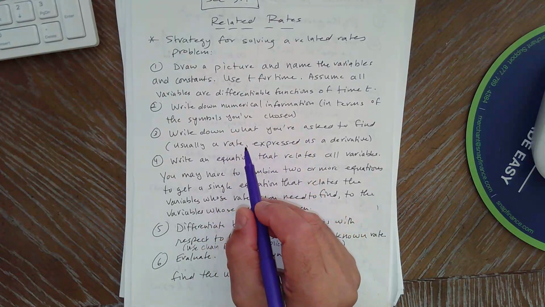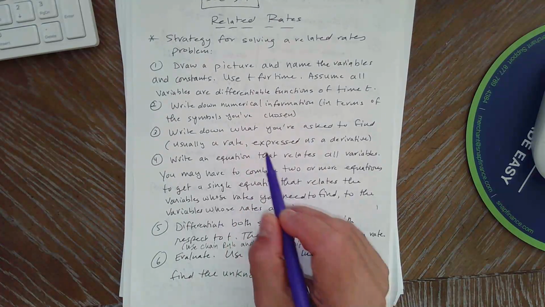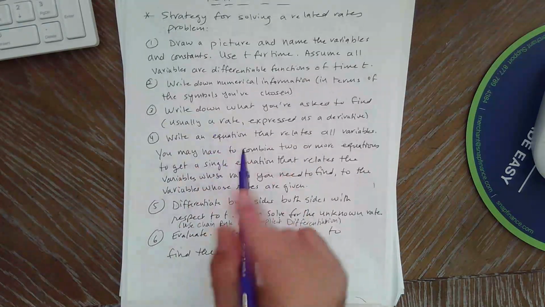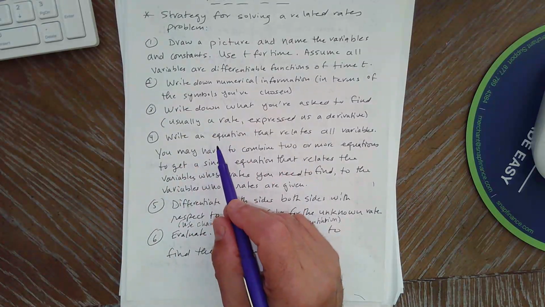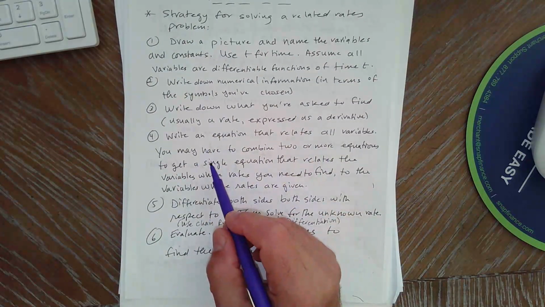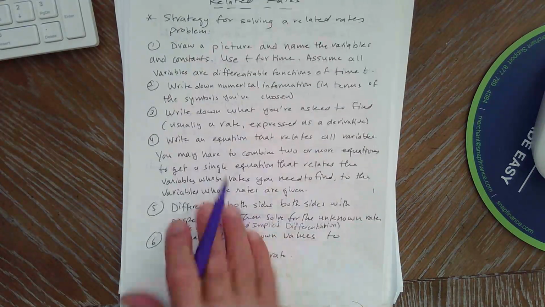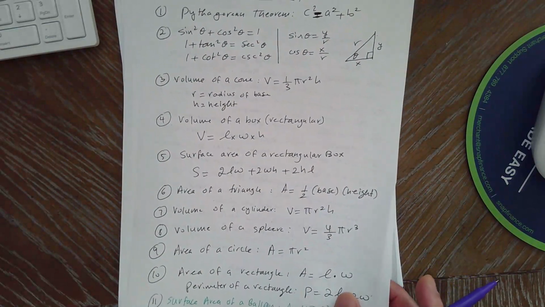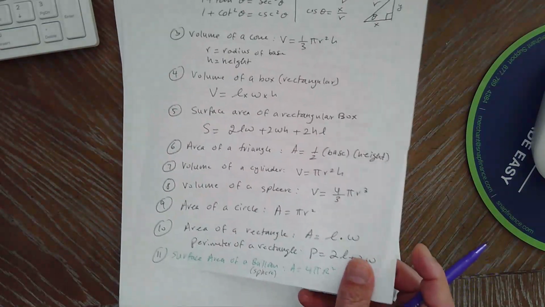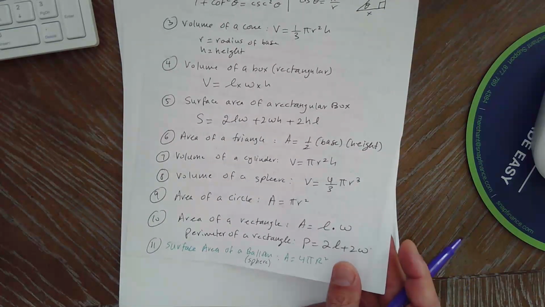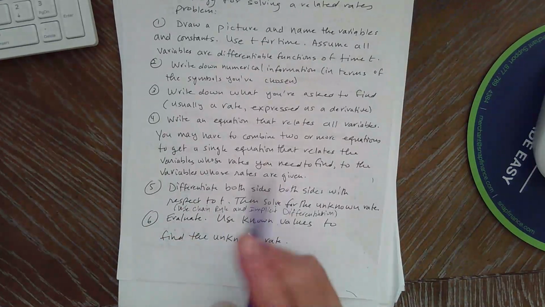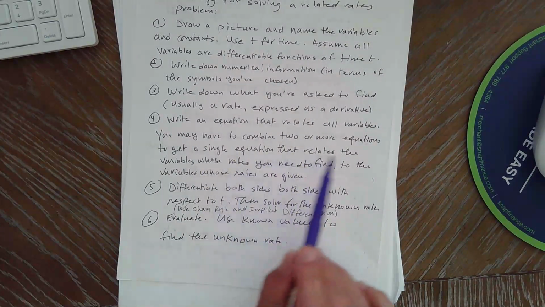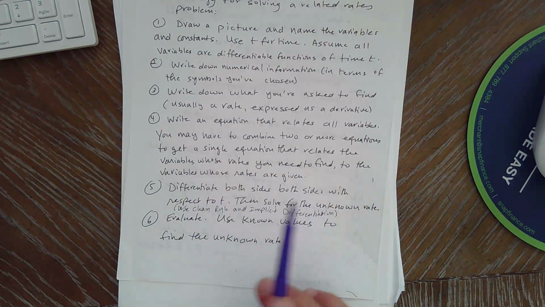Usually I want a rate. A rate is always a change of a variable relative to time: dh by dt, dr by dt, dV by dt. That's what we're usually asked to find. And the most important step is to get an equation that relates all the variables. Sometimes the equation could be the Pythagorean theorem, one of the trig identities, the volume of a cone, the volume of a box. I don't know which, I just listed a few of them for you. Write an equation. Sometimes you have to combine two equations.